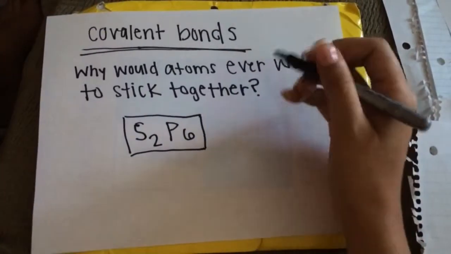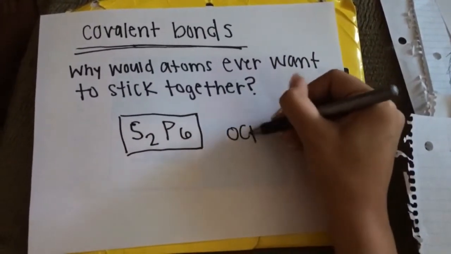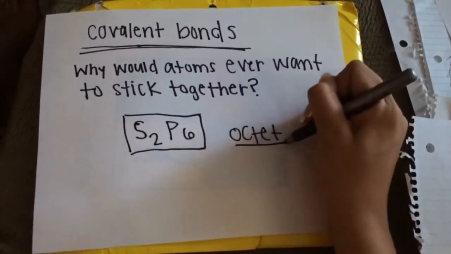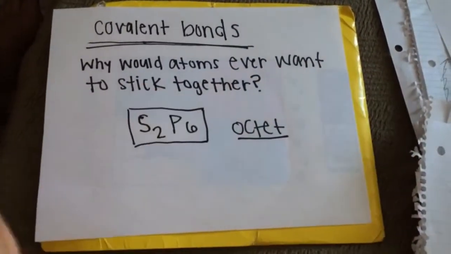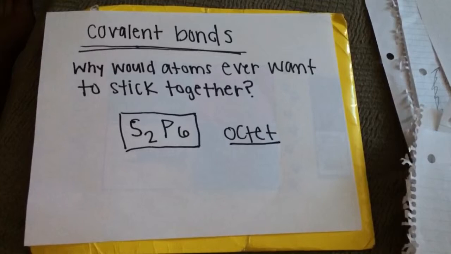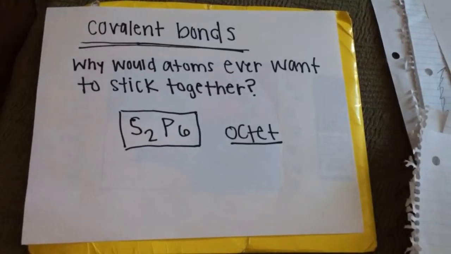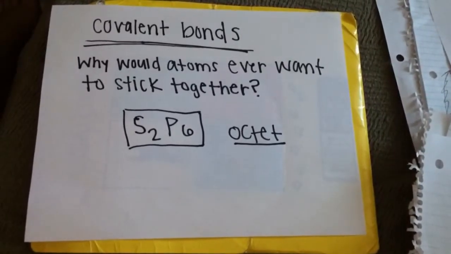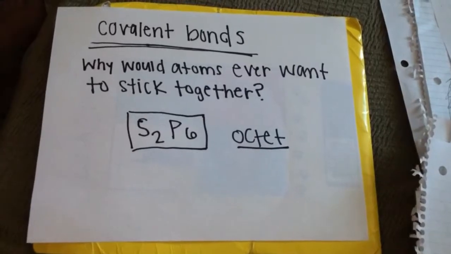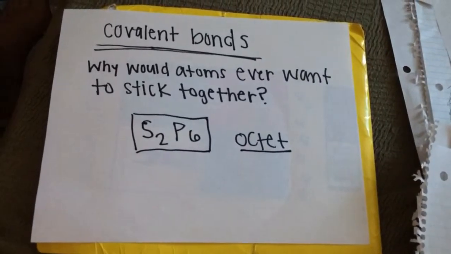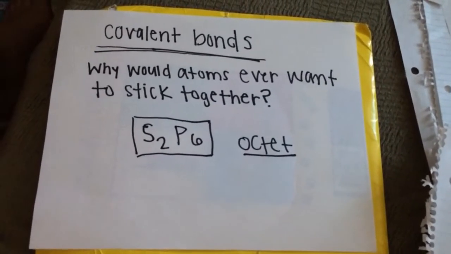An octet. So that's 8 electrons, an octet, on the outer shell of the valence electrons. So anytime an atom can lose, gain, or share electrons in order to get that octet, then you will have a chemical bond.